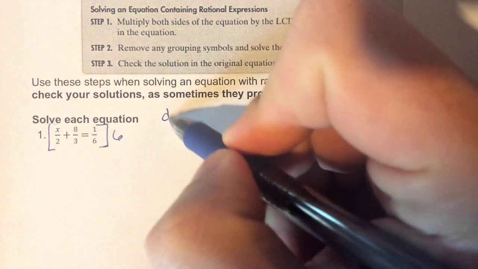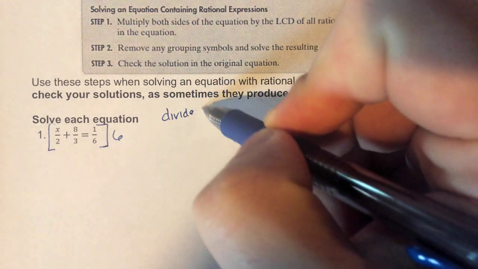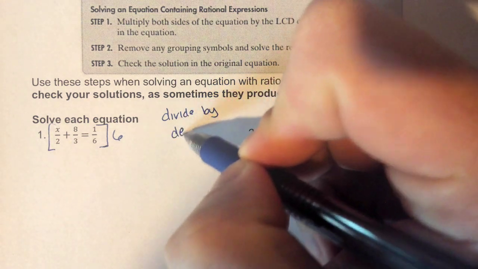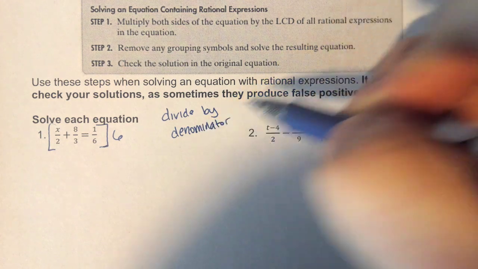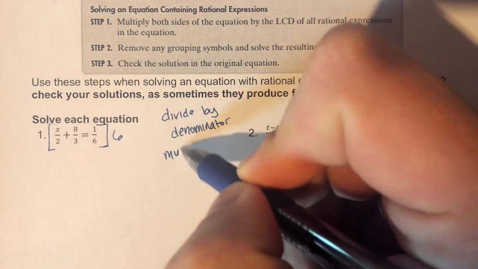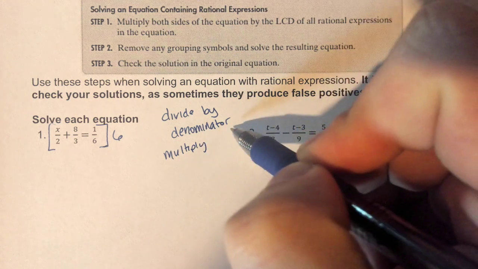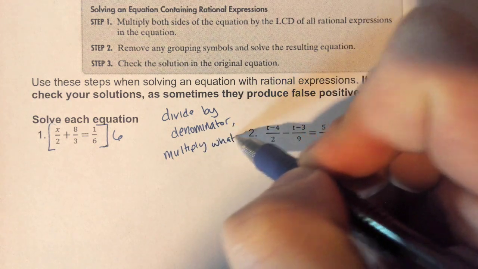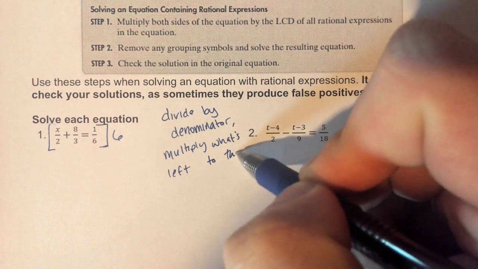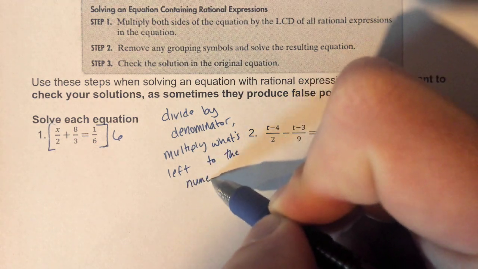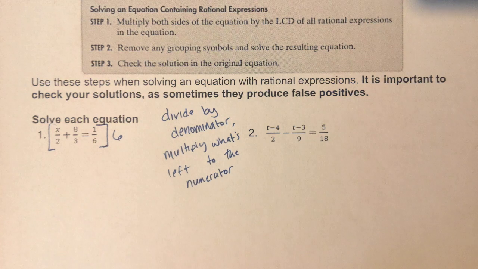You should remember that you divide by the denominator, and then multiply what's left to the numerator. Okay, so make that note in case you've forgotten.